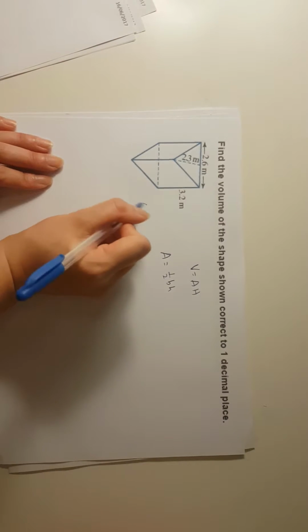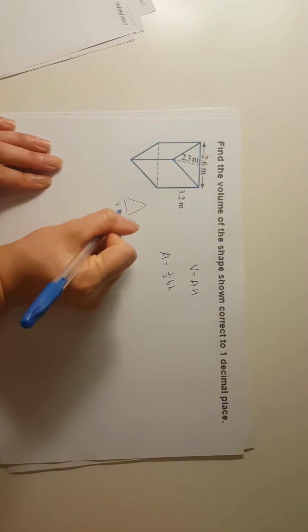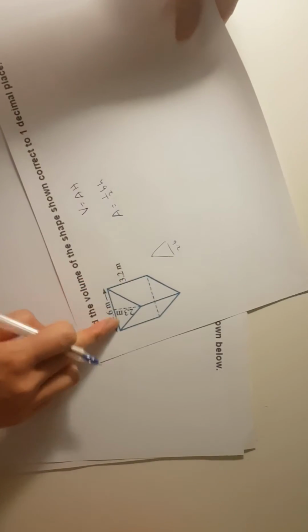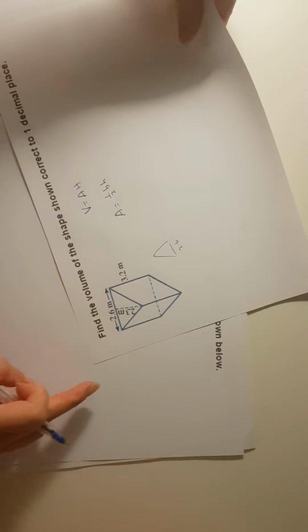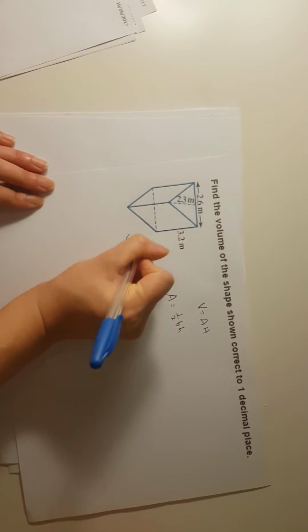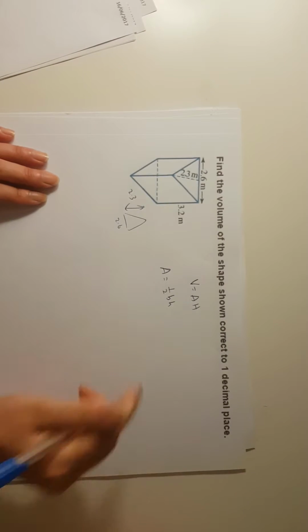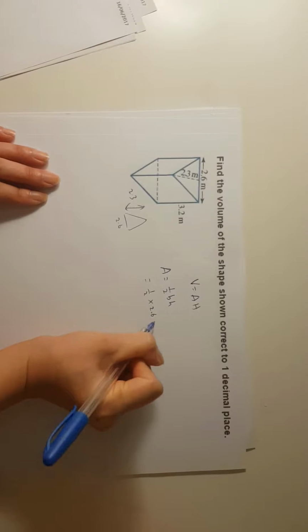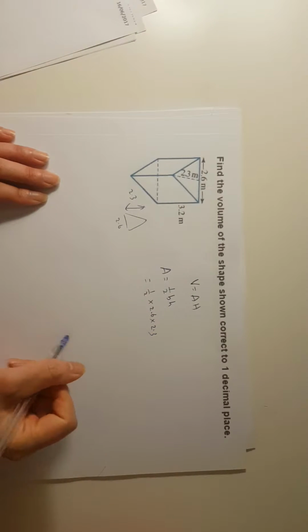And what we can see here is that the triangle's base is 2.6, so it's basically this triangle there, but I'm just inverting it. So it's 2.6, and it's got a vertical height of 2.3. So half times 2.6 times 2.3, okay?